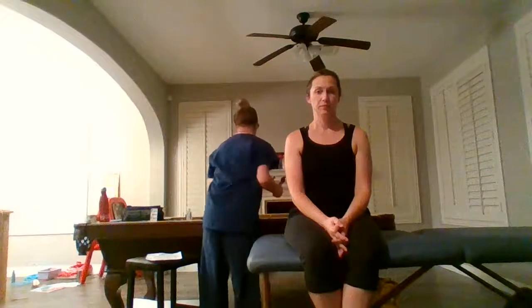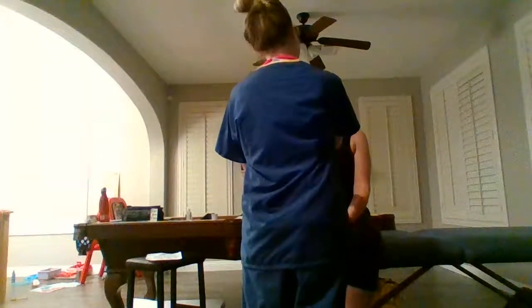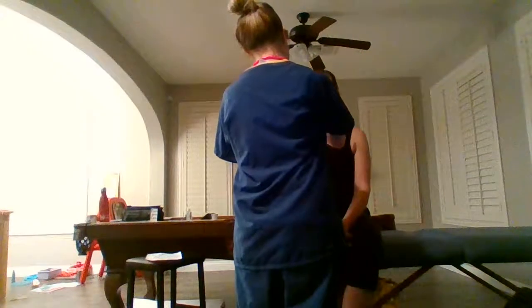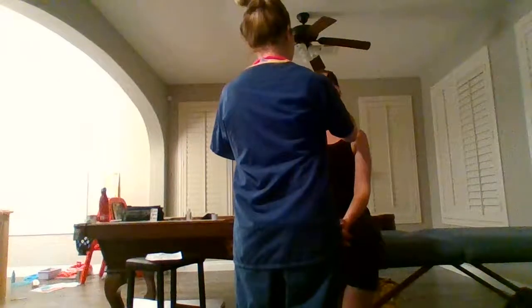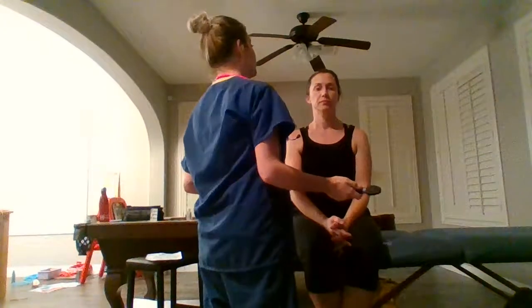So let me go ahead and grab my ophthalmoscope. At this point, I'm just going to look and make sure that your eyes react to the light appropriately. And they do. So consensual reflex is intact. Pupils are equal, round, reactive to light.